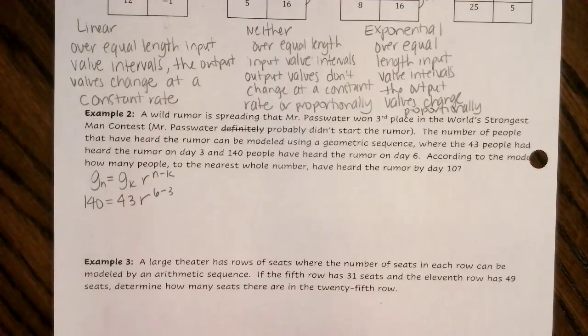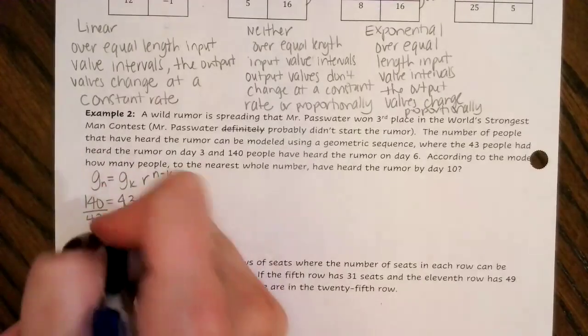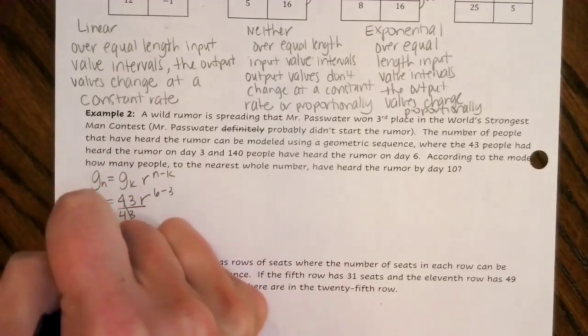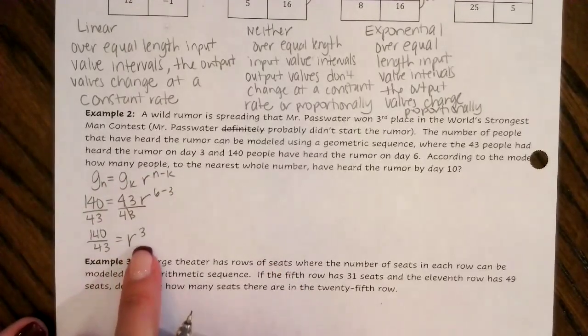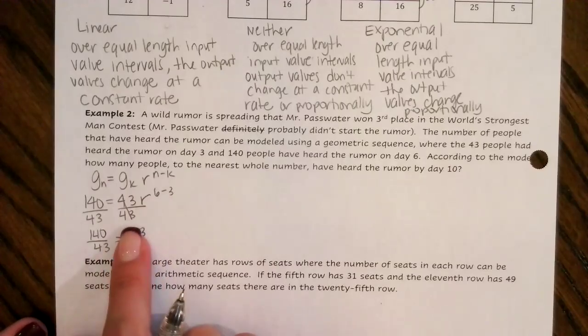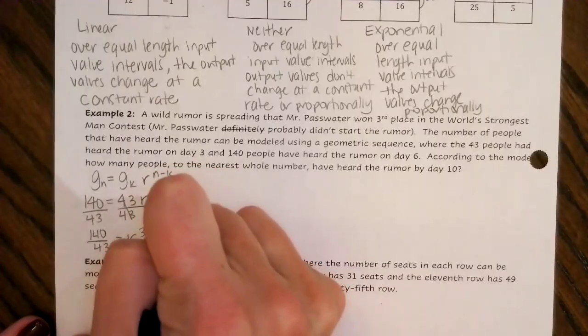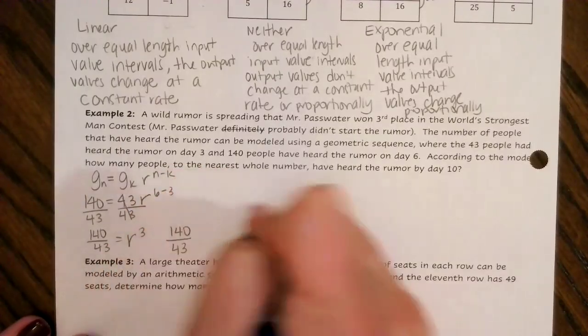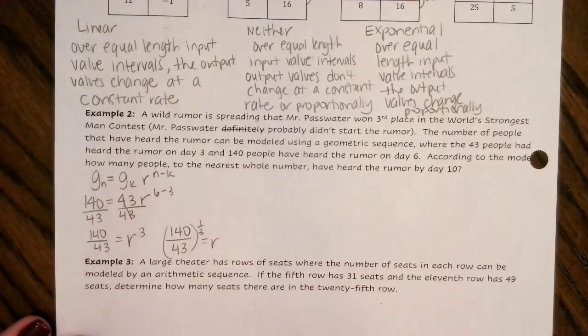All right, so now we're ready to divide by 43. And so we learned last time that to get rid of this 3 right here, you take the cube root. And so I can write that as 140 over 43 to the 1/3 power would be equal to my r, since we can't take the actual cube root of that because it's going to give us an ugly decimal we don't want to mess with.